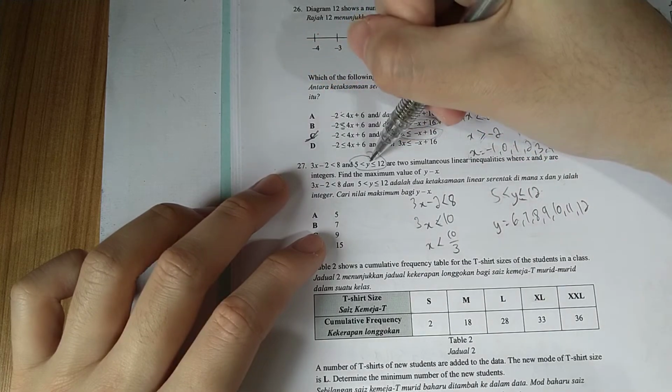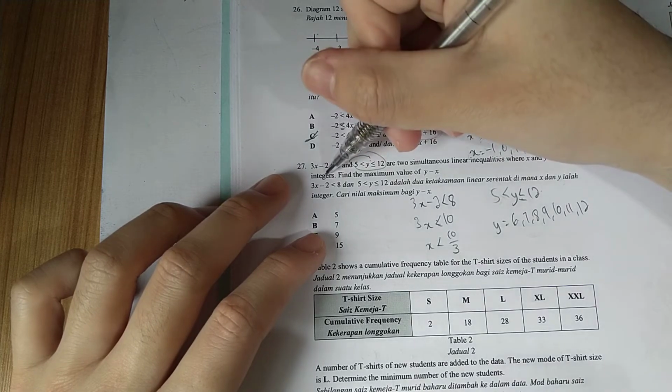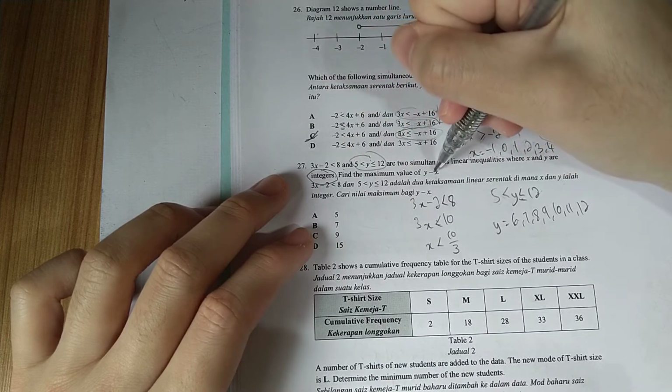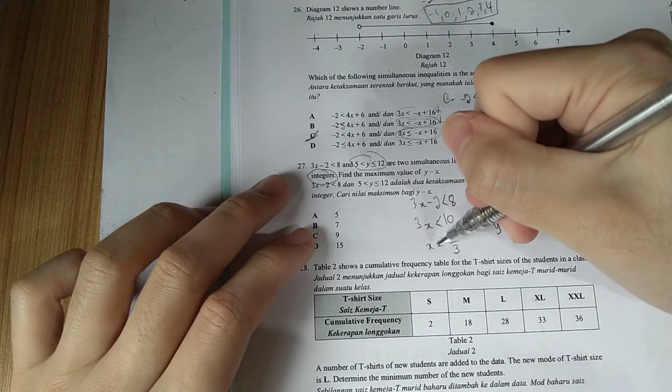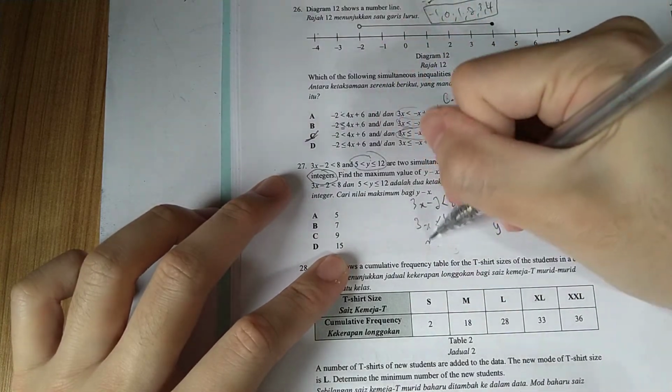And then they say what? These two, okay, are simultaneous linear inequality where x and y are integers. Integers means what? Whole number. And then they say find maximum value of y minus x. Okay, first of all, what is x smaller than 10 over 3? What is smaller than 10 over 3?